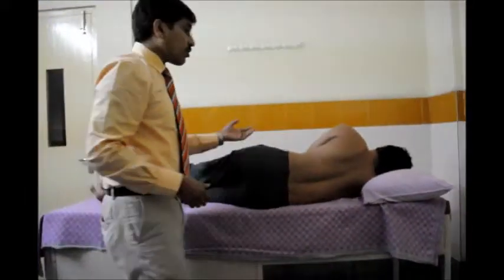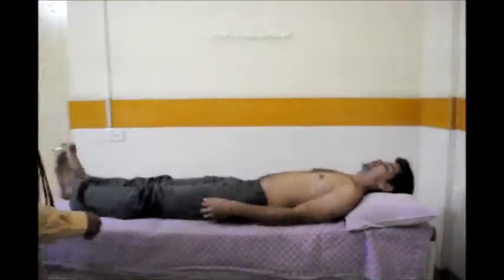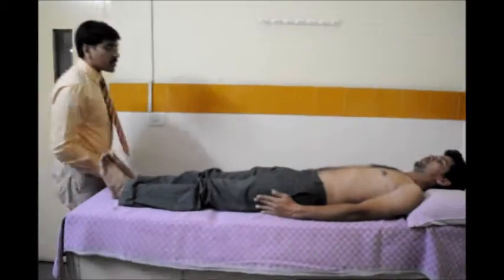nerve impingement. Can you lie down, lie straight in the supine position? The straight leg raising test has two components.